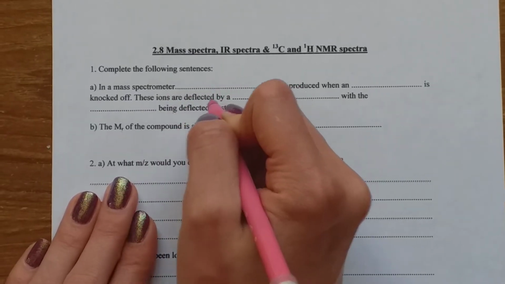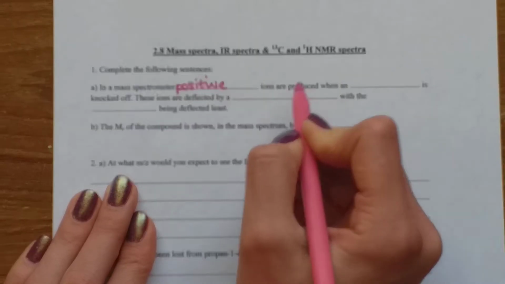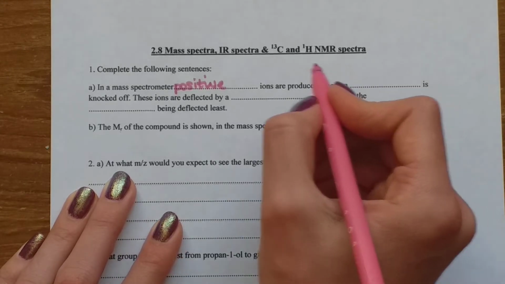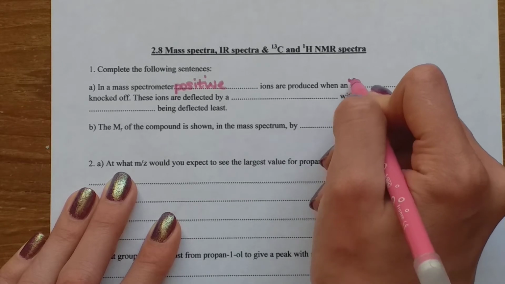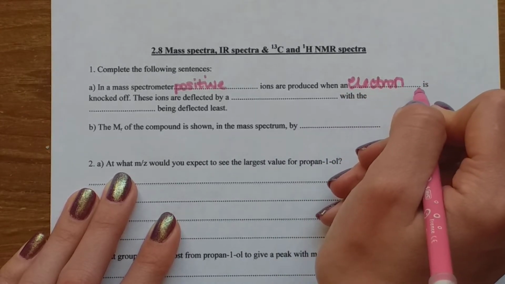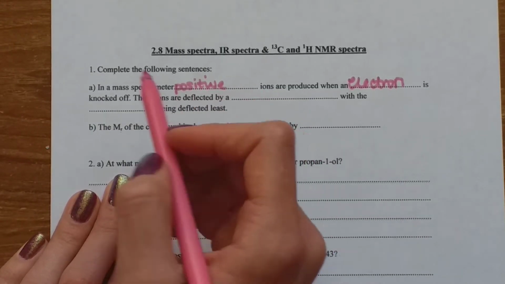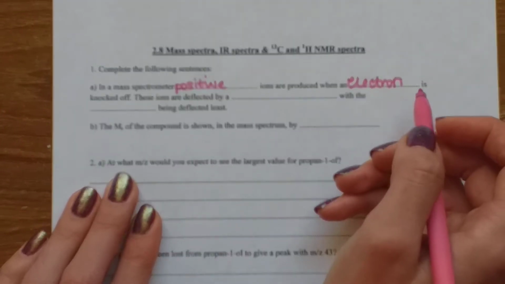So in a mass spectrometer, positive ions are produced, because when we knock off these electrons, the atoms become positive ions. So positive ions are produced when an electron is knocked off.